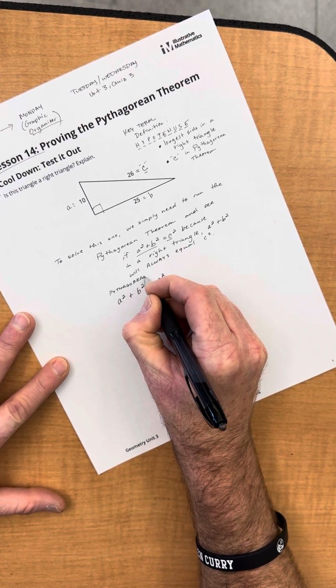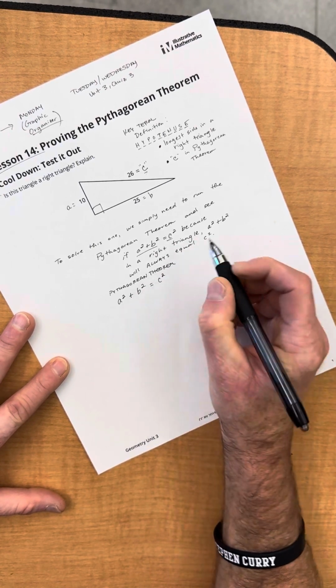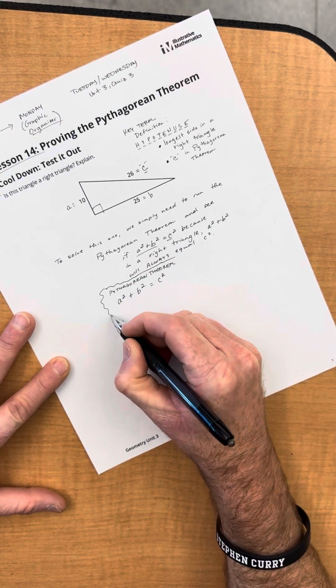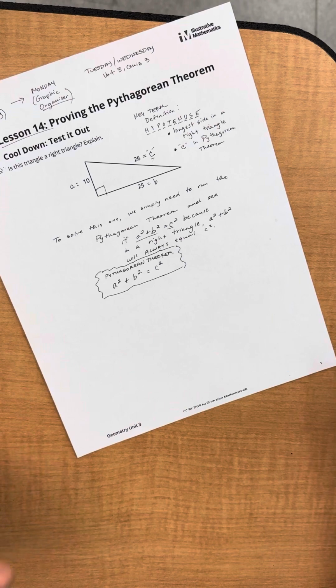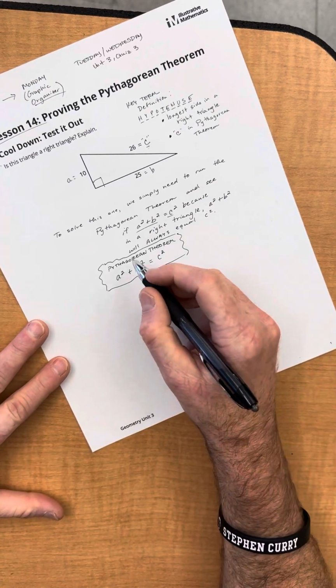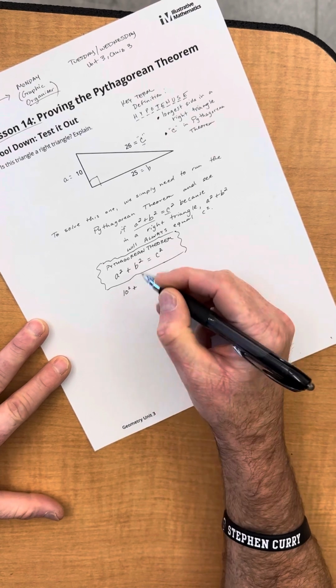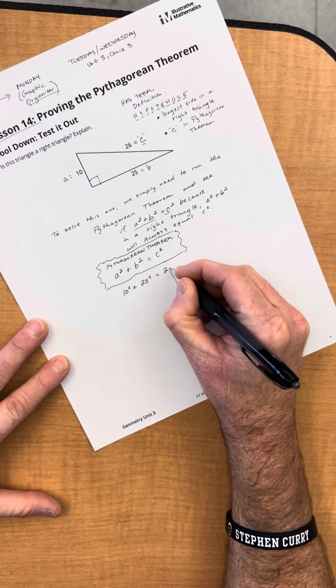This is another key term that you need to know. Okay, so we're just going to run it. If this is a right triangle, then 10 squared plus 25 squared must equal 26 squared.